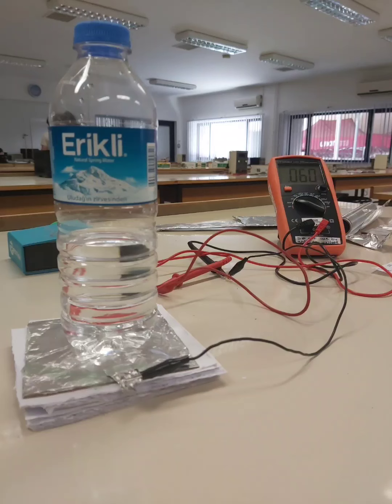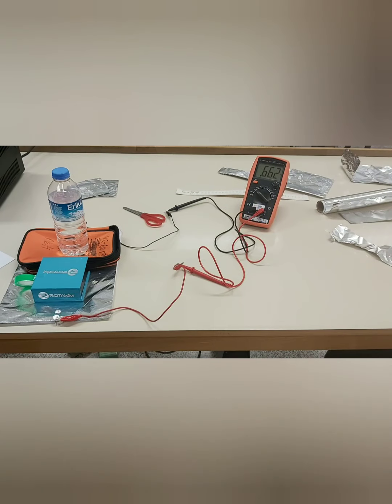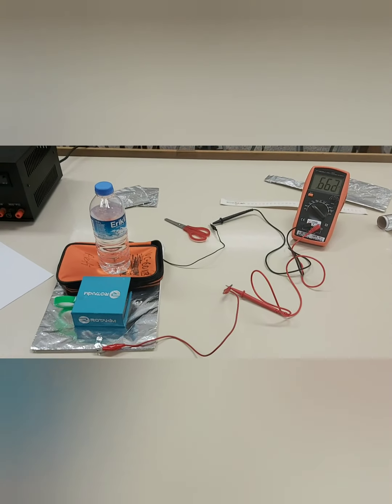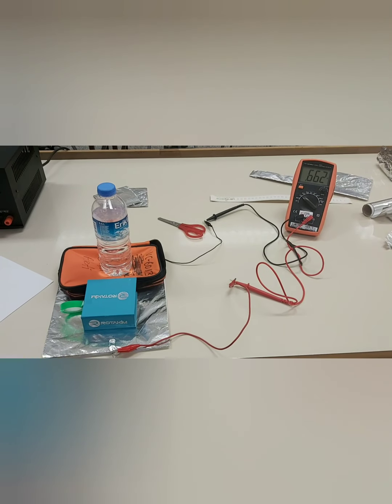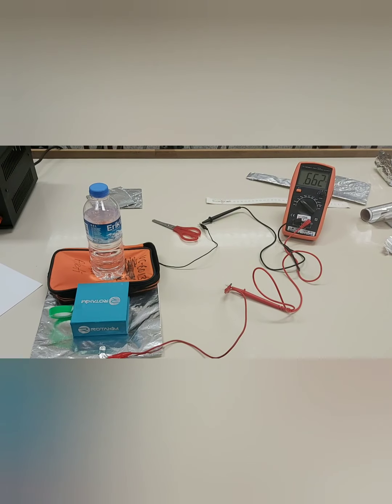I made a homemade capacitor using paper and aluminium foil. It is important to put some weights on the homemade capacitor because extra air between the plates can cause wrong measurement.